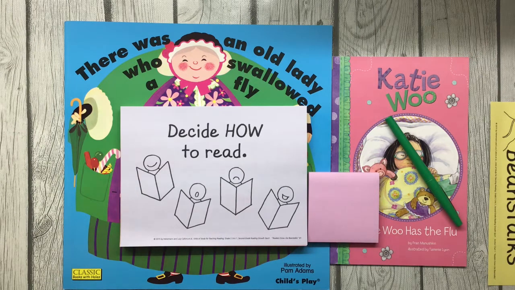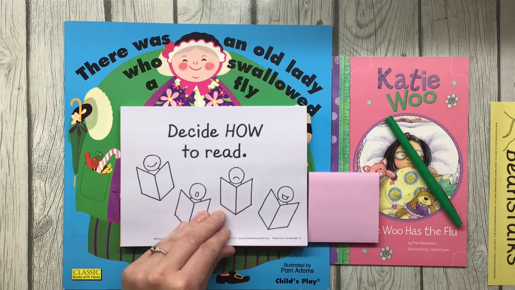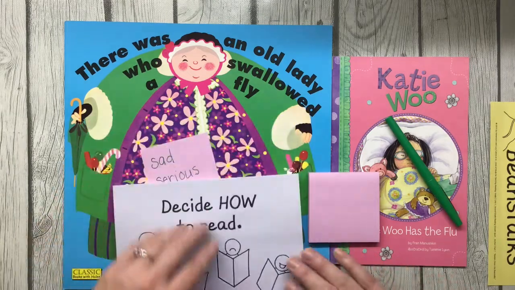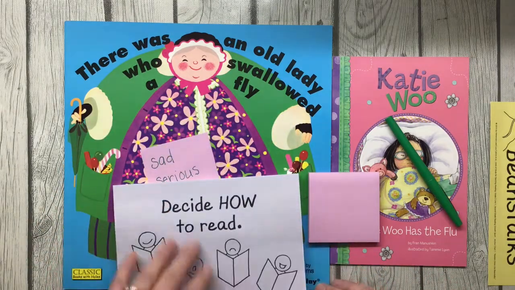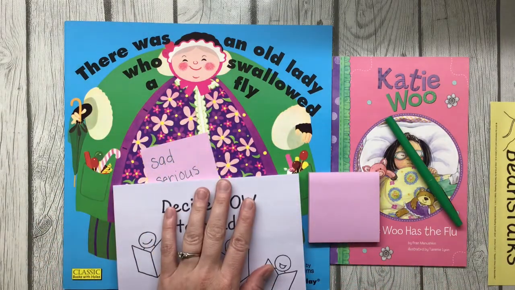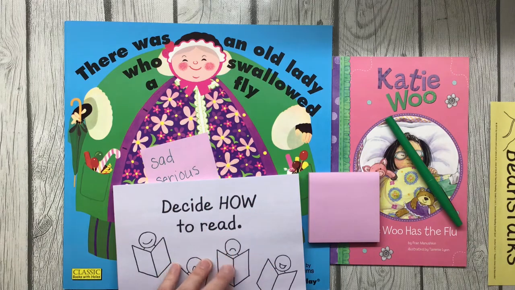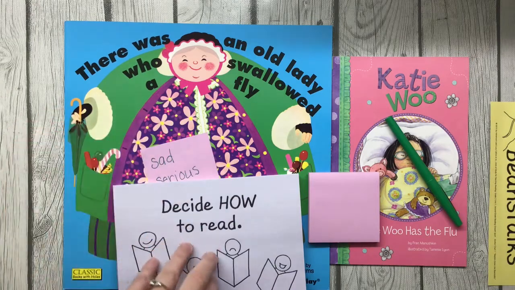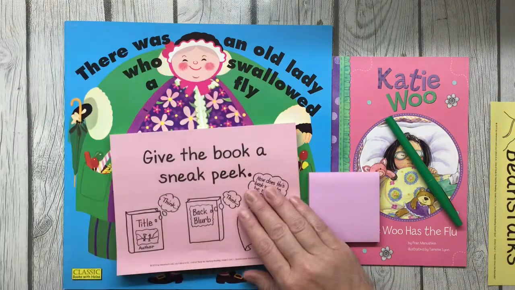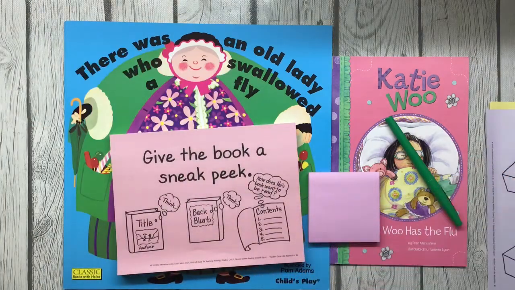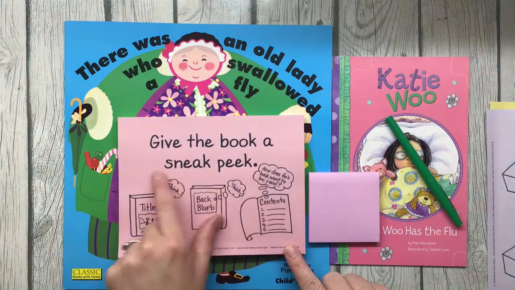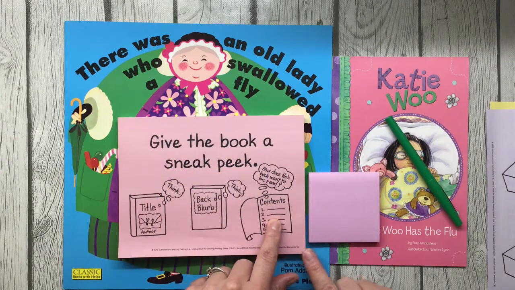So today I want to teach you that when readers choose to read a book, it helps them to think, how does this book want to be read? To answer that, readers give the book a sneak peek, a grown-up second grade sneak peek. So right here, this says, give the book a sneak peek, and then it tells a couple different things to do.